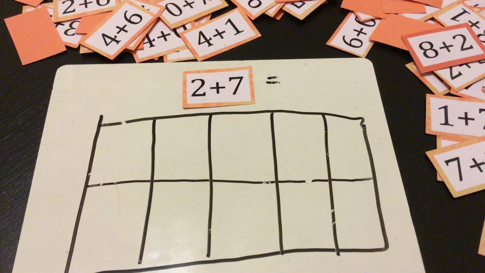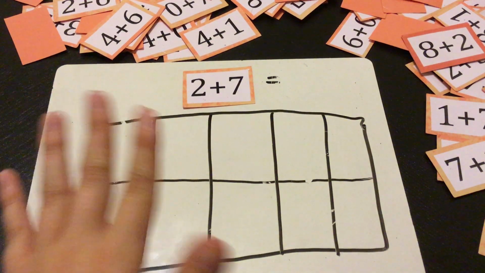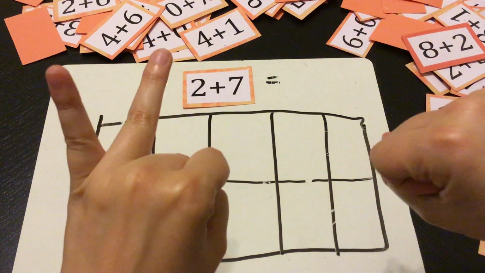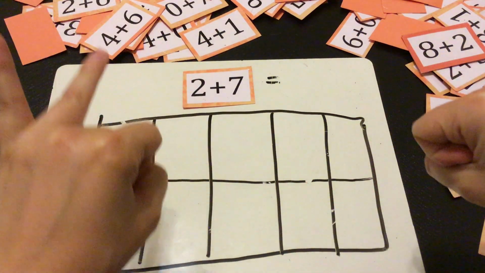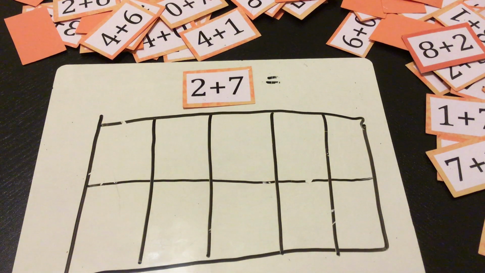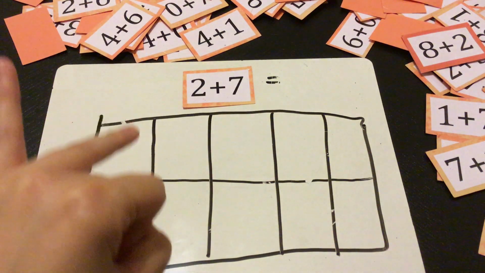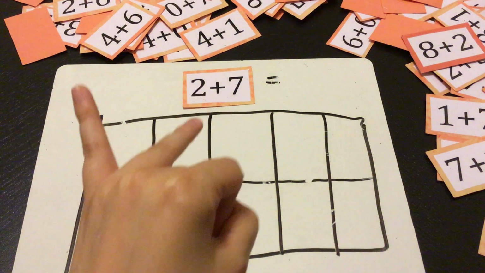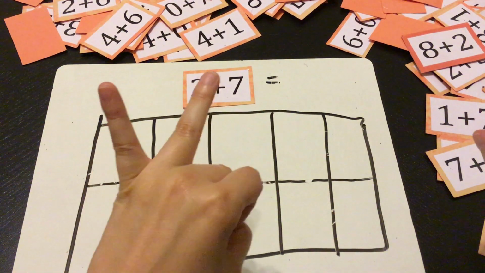So we start with 2. Put 2 fingers up wherever you've got 2 fingers. I'm going to put these 2 up. The rest of them are down. Now we have to put up 7. When we use our fingers, sometimes it works to put one number on one hand and the other on the other, but not always. So when we use our fingers, it's actually best to count up. So we've got 2.